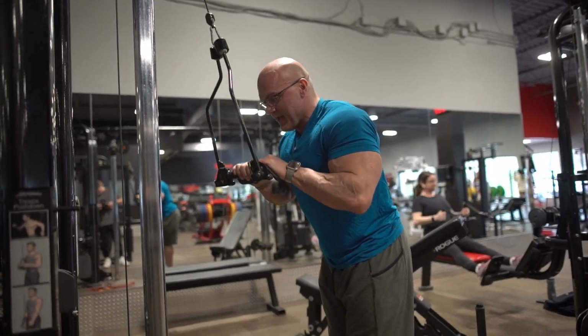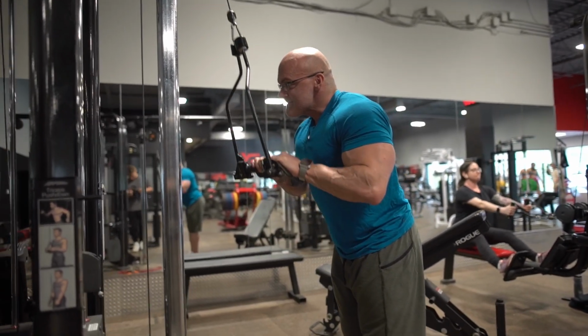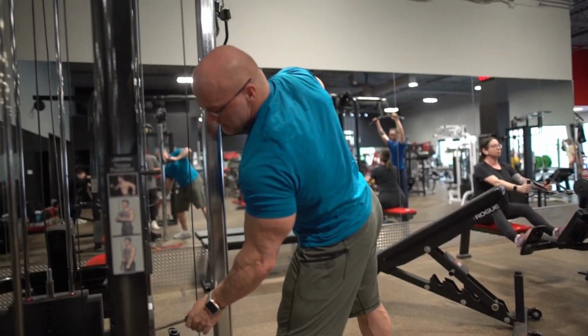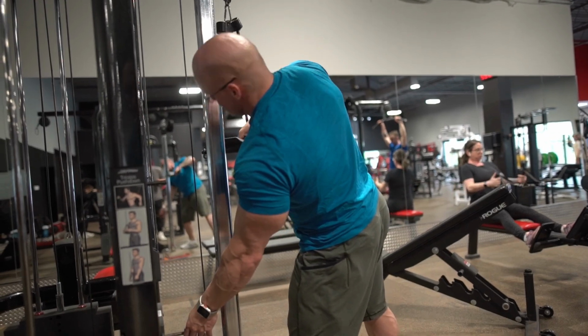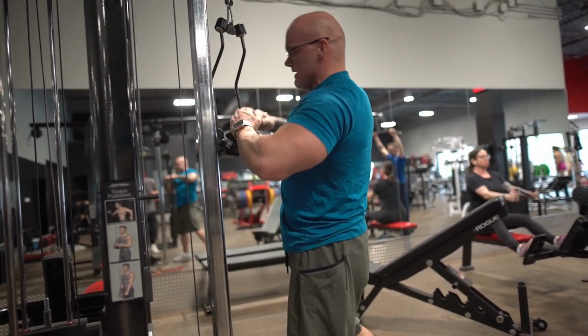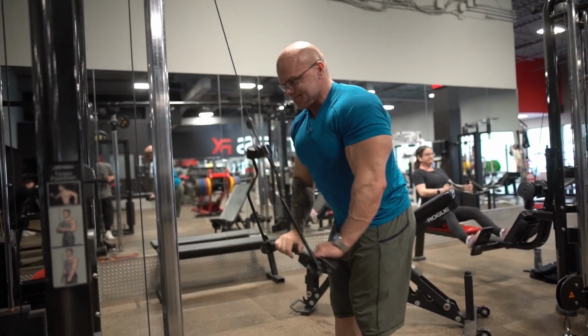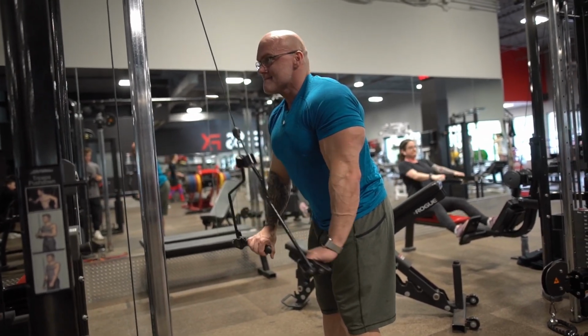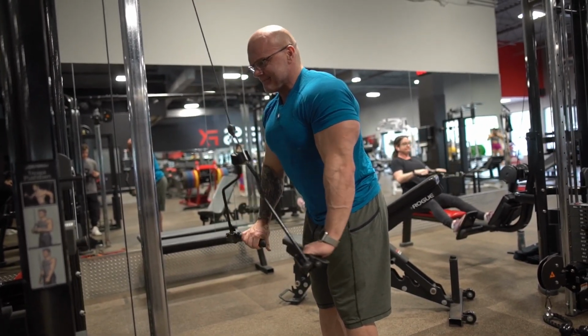And you go until you can't go anymore, stop, drop the weight again, and continue. And that one you would basically take to absolute complete failure. So that is called a drop set.